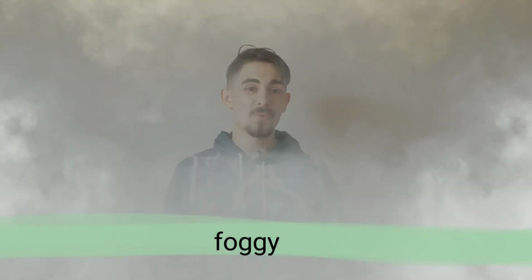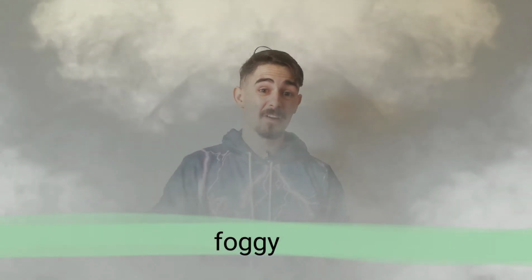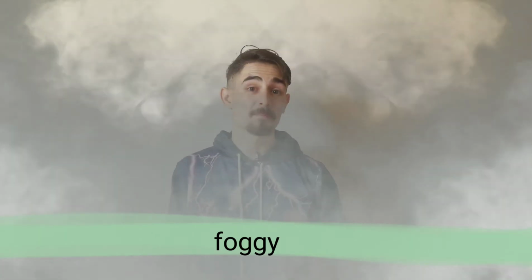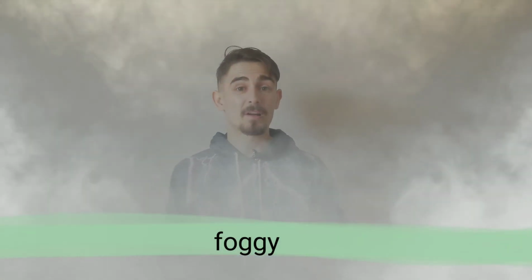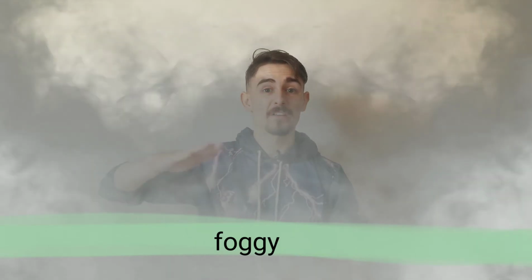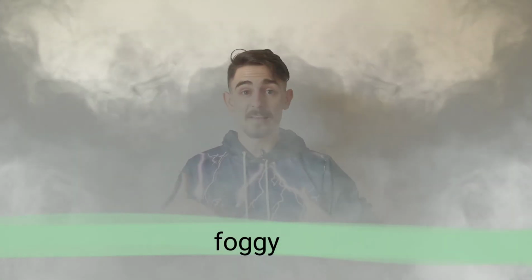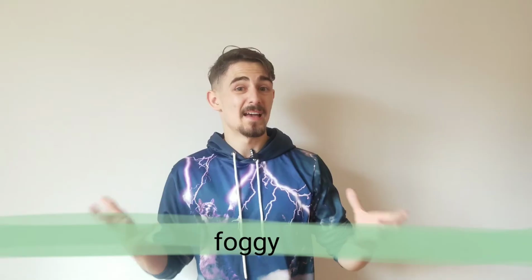Next one we've got, guys, is foggy weather. So foggy weather is when your visibility is very low, you can't see anything, and that's because of a lot of water particles in the air, or because clouds are going very low because of the high pressure. So clouds are low and you're just like in the clouds, so you cannot see anything.